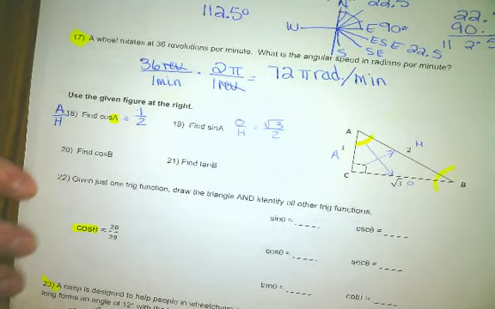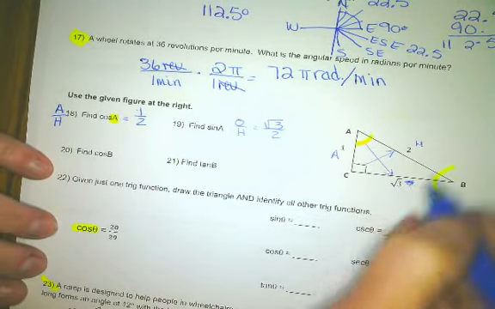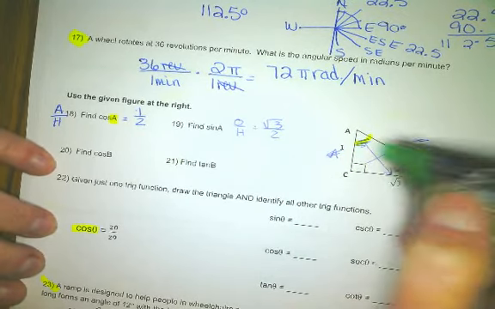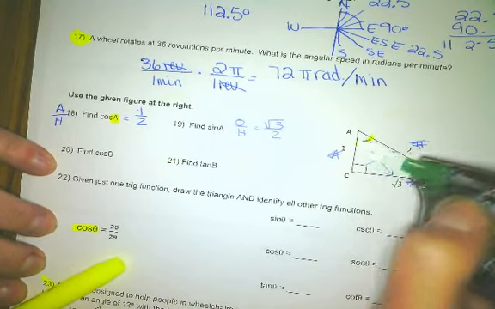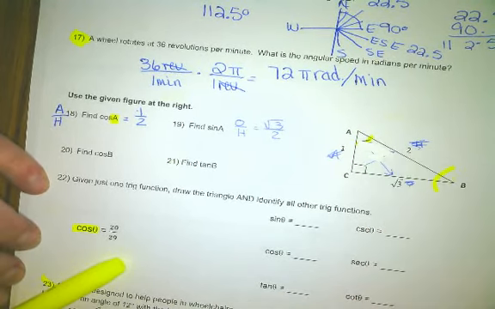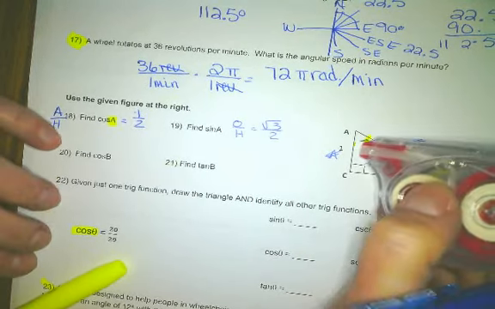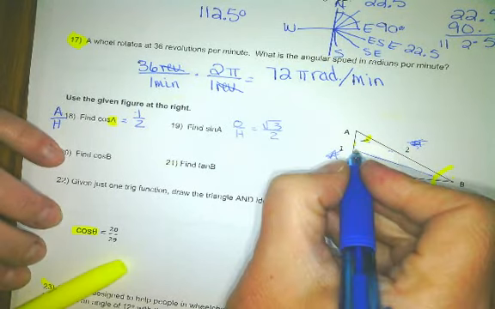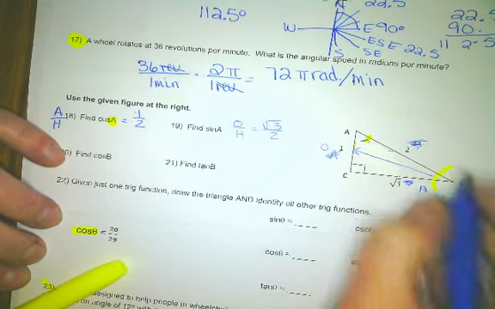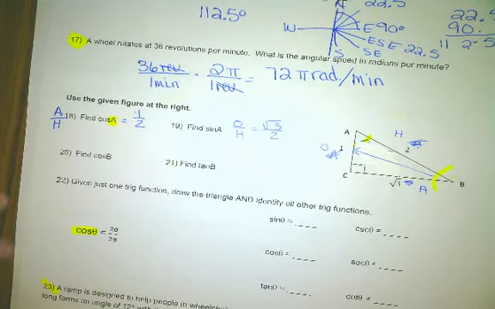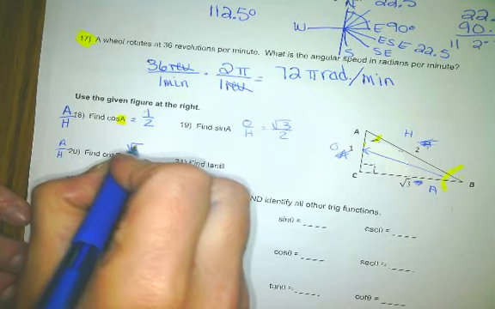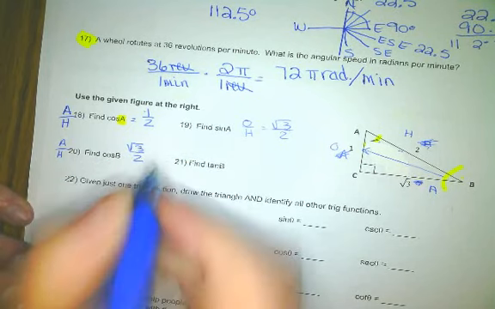Okay, so now it's going to change. Now I'm looking at B as my B in my reference angle. So if I'm looking at B as B in my reference angle, all this kind of changes. Okay, so now this becomes my opposite. This is my adjacent, and this is still the hypotenuse. Okay, so for cosine, remember cosine is A over H. So this would be square root of 3 over 2.